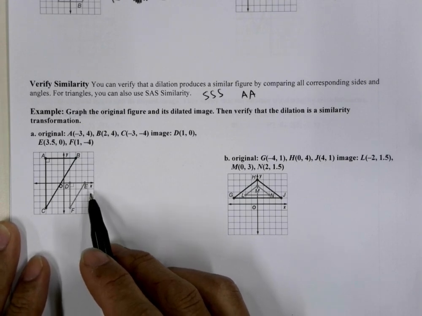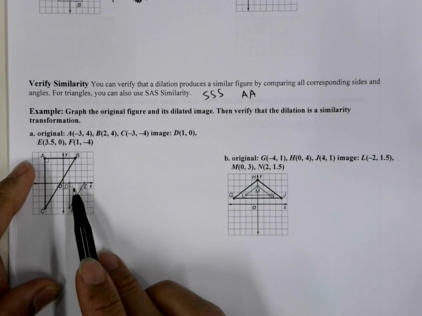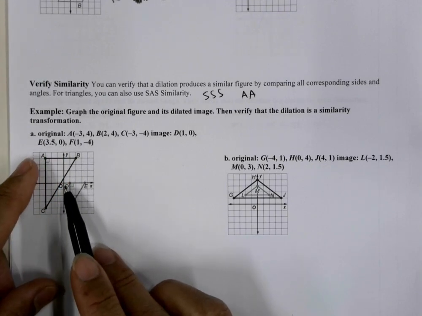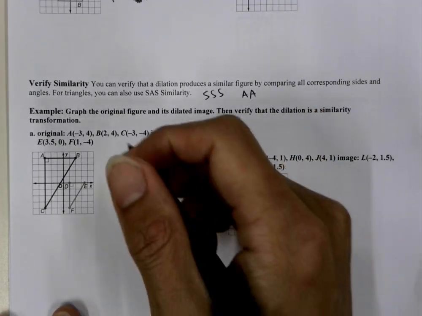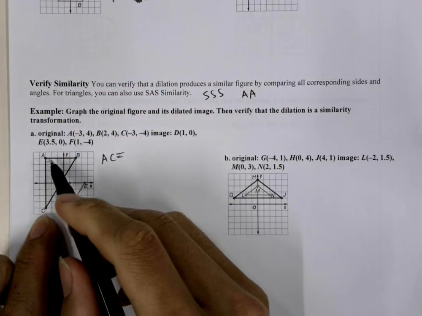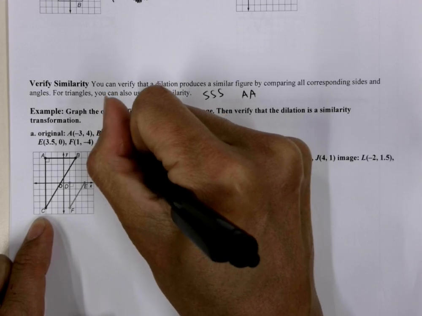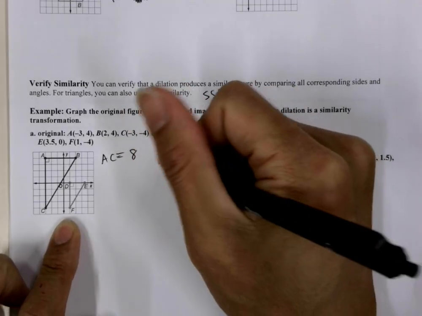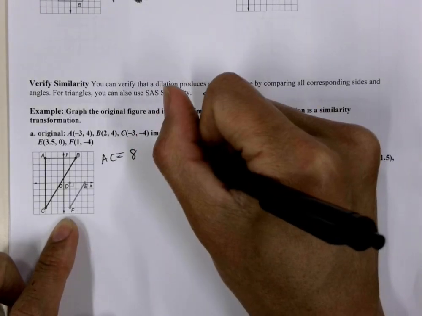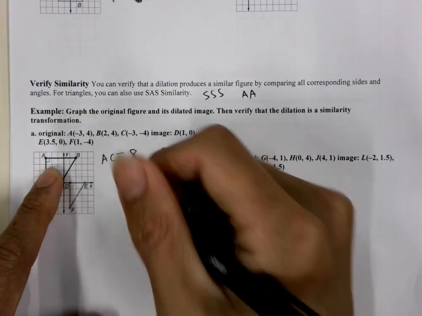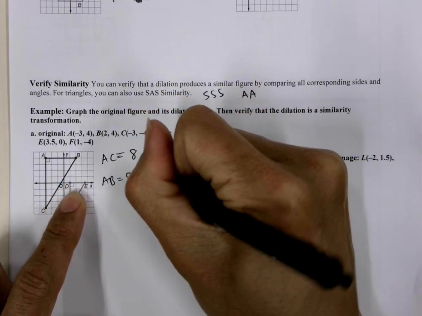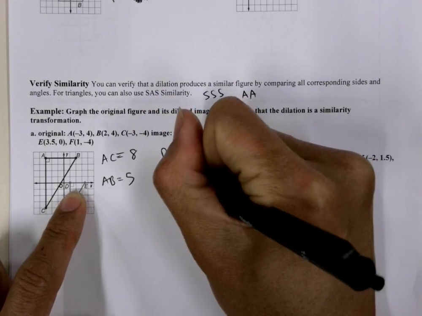Let's use SAS because we have an angle, and these sides are very easy to calculate the length of. We could just look at the figure. So the angles are congruent, that's for sure. And AC is going to be equal to 4 and 4, so that's 8. And the corresponding side would be DF, which is equal to 1, 2, 3, 4. Then we have this side up here, AB, which is equal to 5. And the corresponding side would be DE, which is equal to 3.